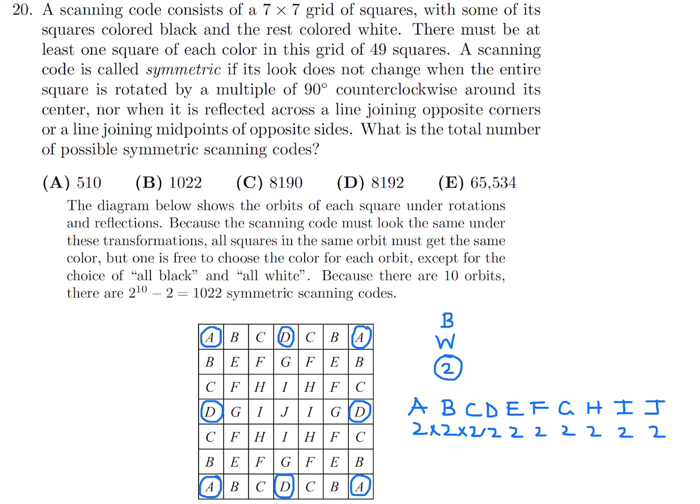So the total number of possible combinations, or total possible ways of doing this, is 2 times 2 and so on, which is essentially 2 to the power of 10, which is 1024. Now what they said is that there's two possible outcomes that you have to subtract.